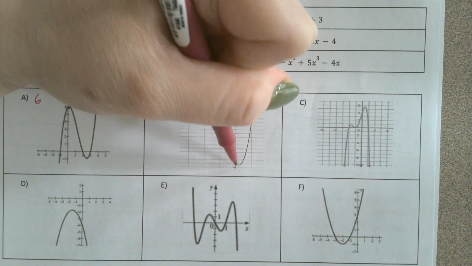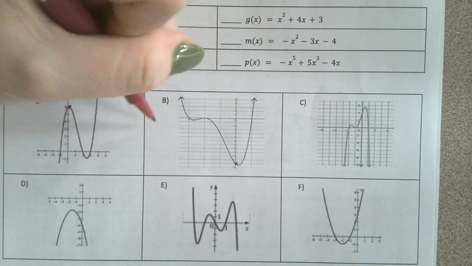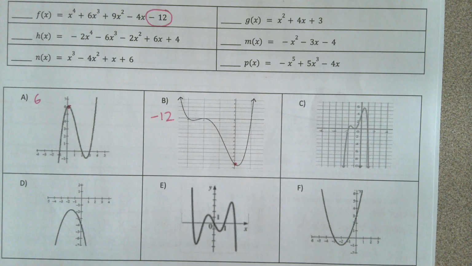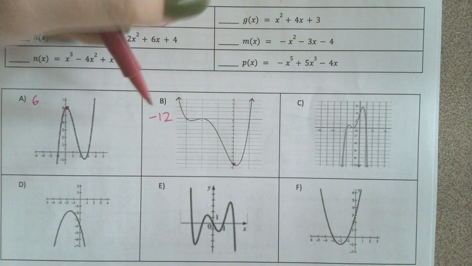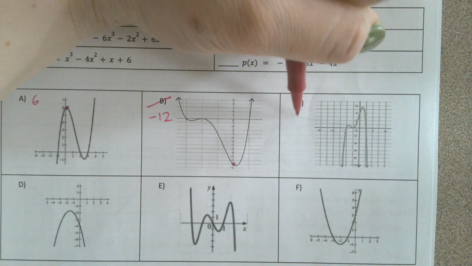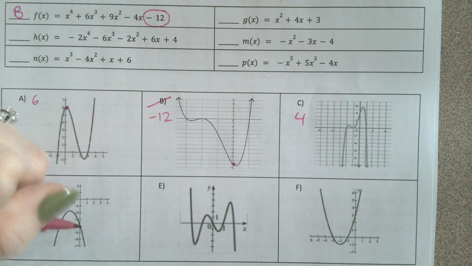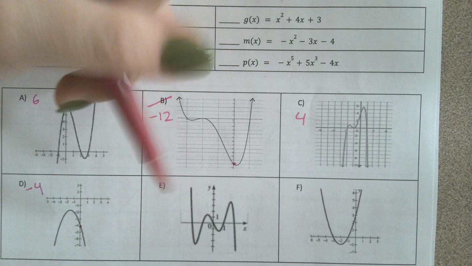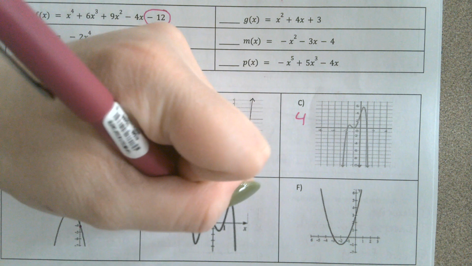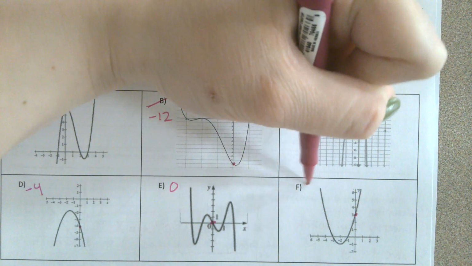B crosses the y-axis at, that was hard to read, that's negative 12. So actually this is B, what I was just looking for a moment ago. C crosses the y-axis at 4. D crosses the y-axis at negative 4. E crosses the y-axis at 0. And F crosses the y-axis at 3.